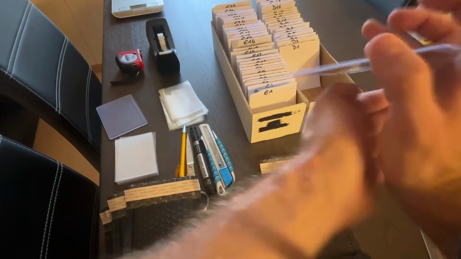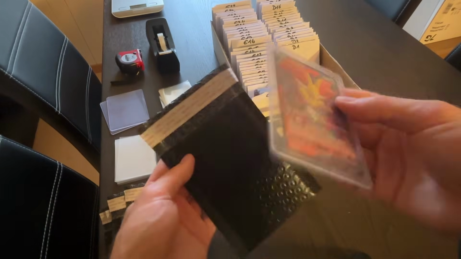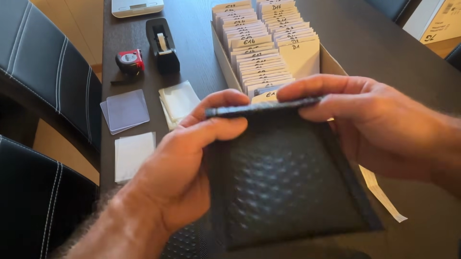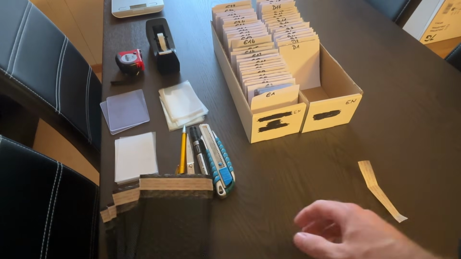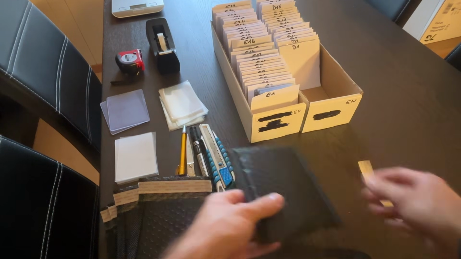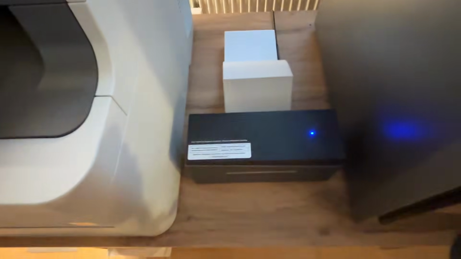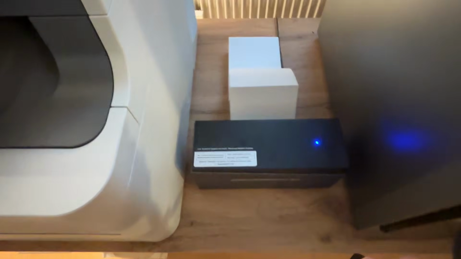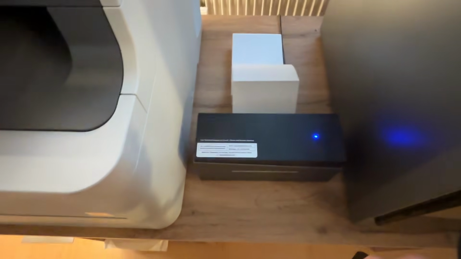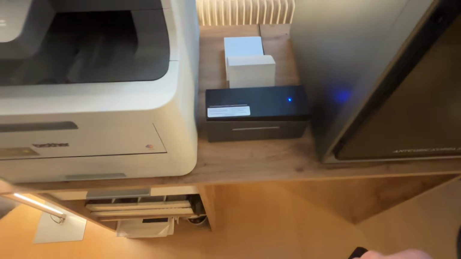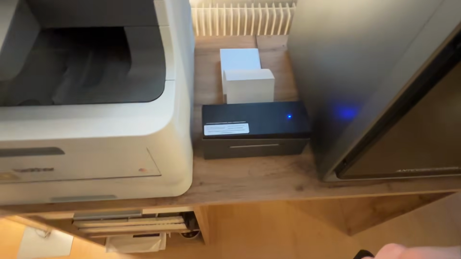So let me do this back. In this case, I only got this card. I just put it in and then close it. Then I just need to attach the label. I also have a label printer over here, and you can see it. I would now print the labels too. I do not show this because I do not want to spoil the address of the customer. But this is exactly how I do my orders.